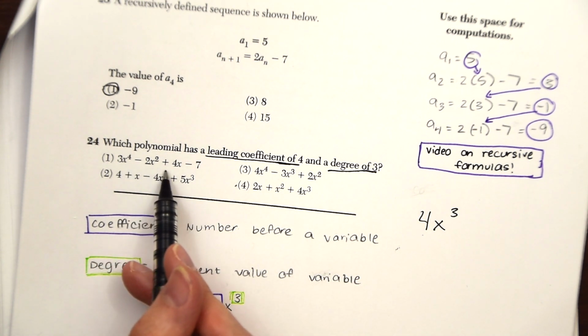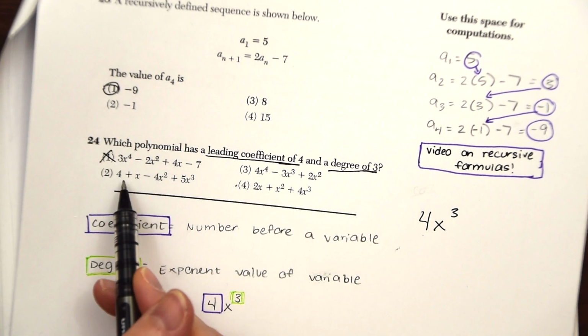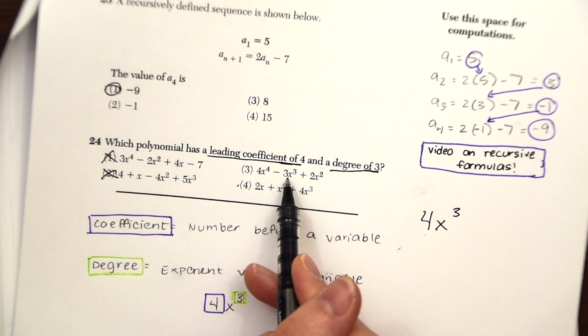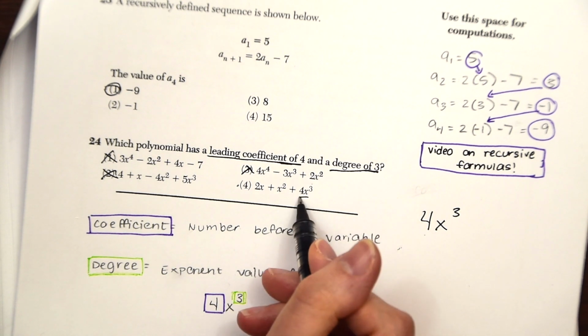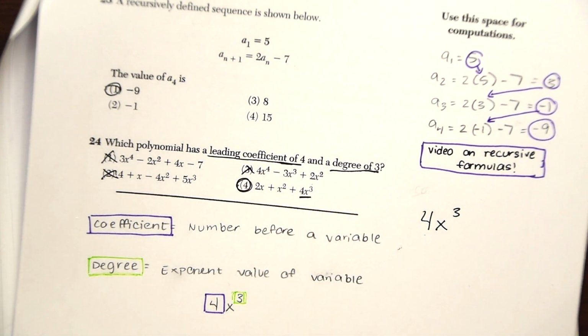So we don't see it in the first one, so we know it's not the first one. Not seeing this in the second choice. I don't see it anywhere in the third choice, but I do see it right here at the end, 4x cubed for the fourth choice. So number 4 is our answer.